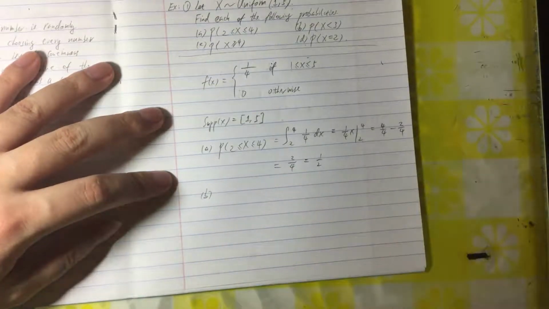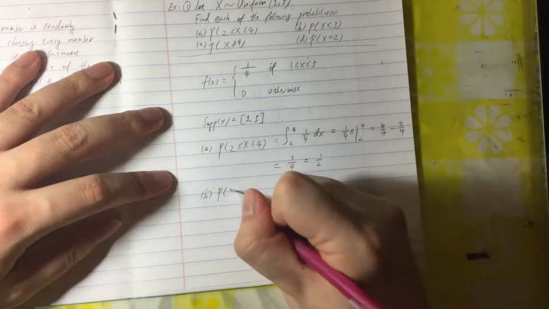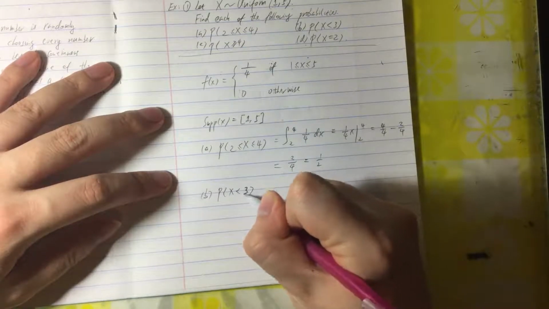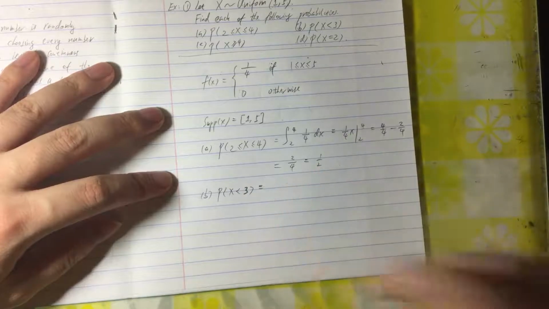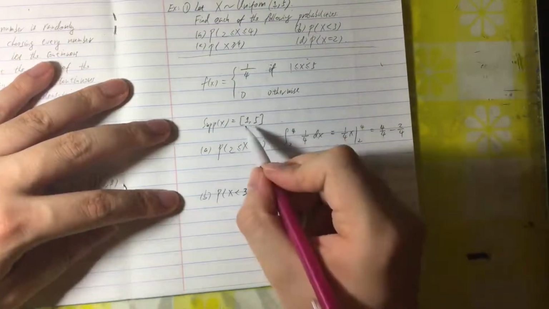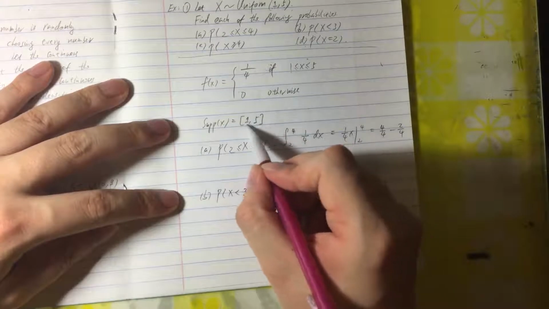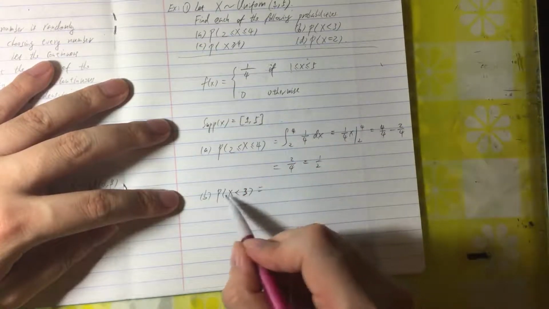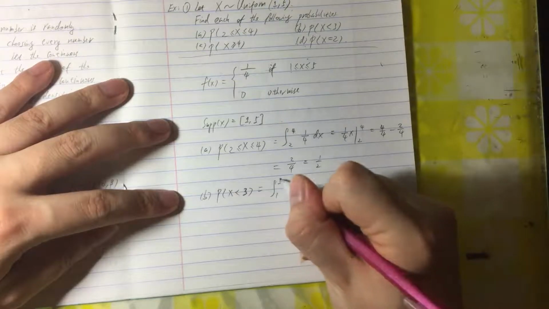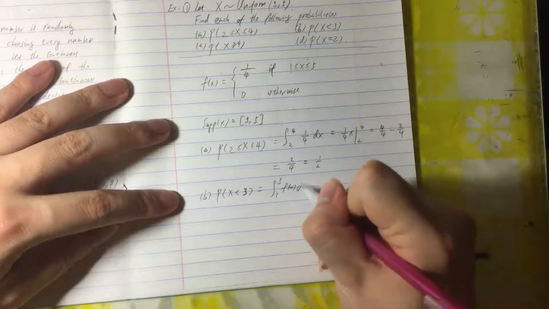Part B. What's the probability that X is less than 3? The support is from 1 to 5. If X is less than 3, we take the integral from 1 to 3, f of x dx.